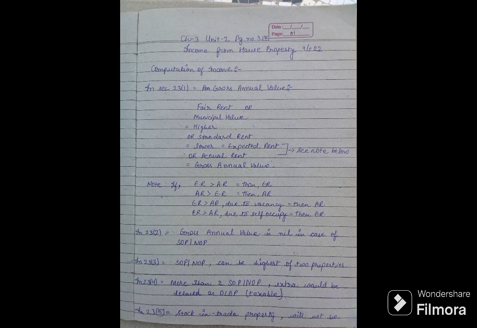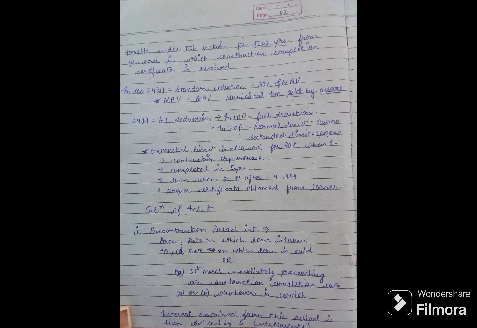As per section 23 subsection 4, in case of more than 2 SOP or NOP properties, the extra properties would be deemed to be let out properties. As per section 23 subsection 5, stock in trade house property shall not be taxable under house property head for 2 years from the year end in which construction completion certificate is received. Now section number 23 is complete.